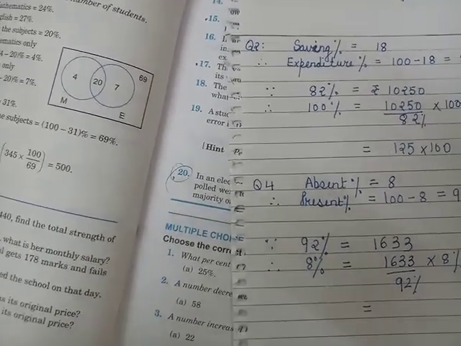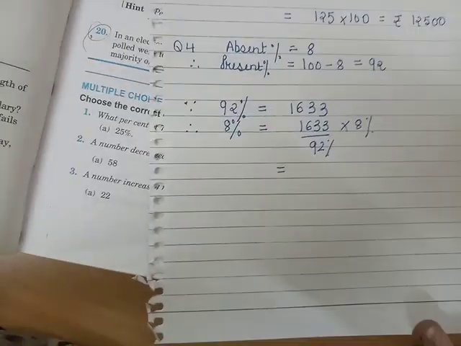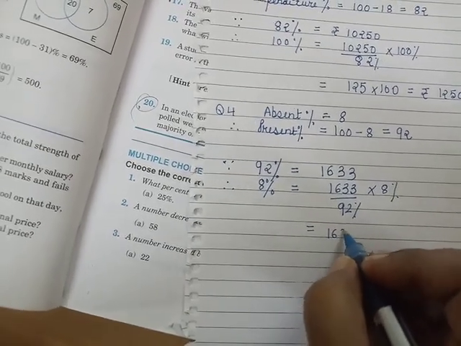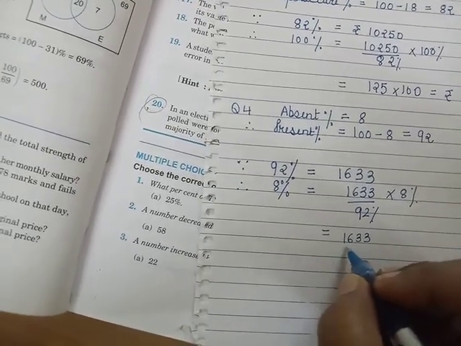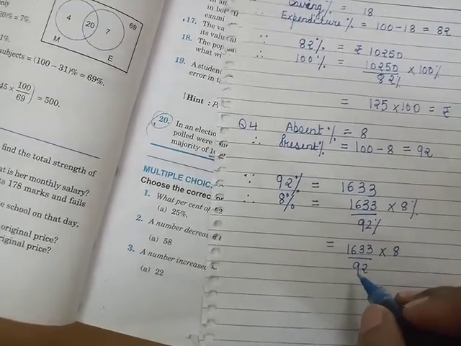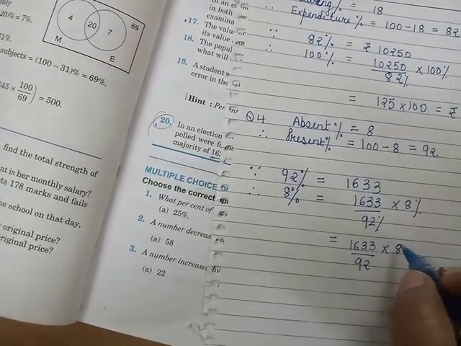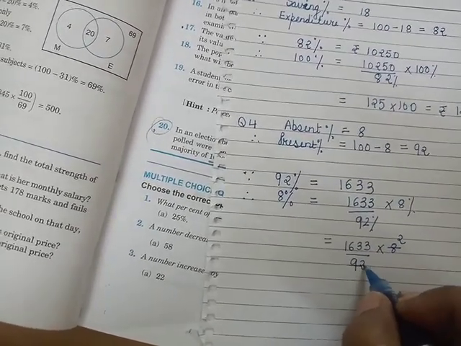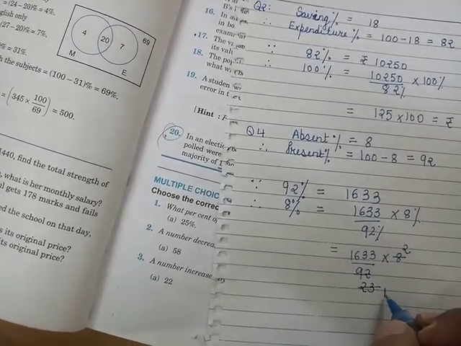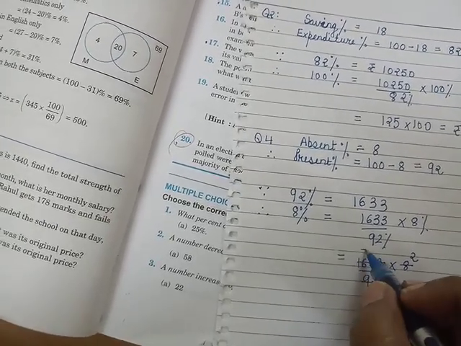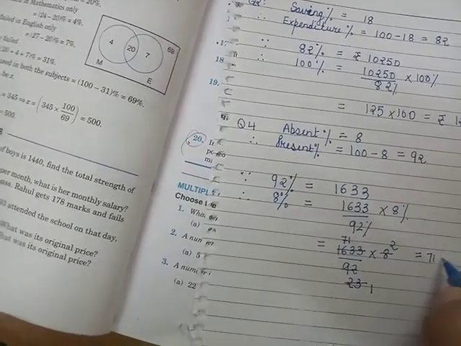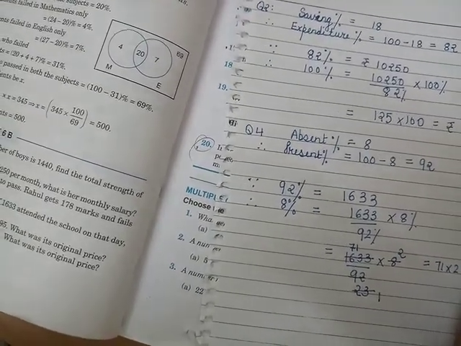Now when you cancel out, the percentage gets cancelled. 4 2s are 8, 4 2s are 8, and 4 3s are 12. 23 ones are 23, and when you cancel it out, it becomes 71. 71 into 2 will give you 142.